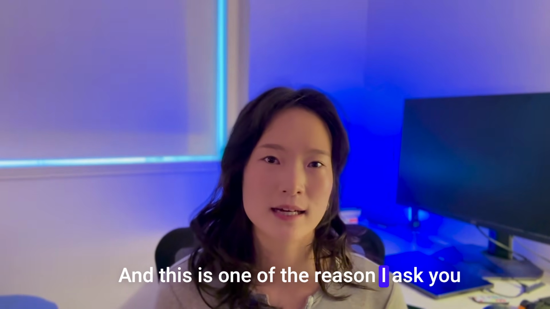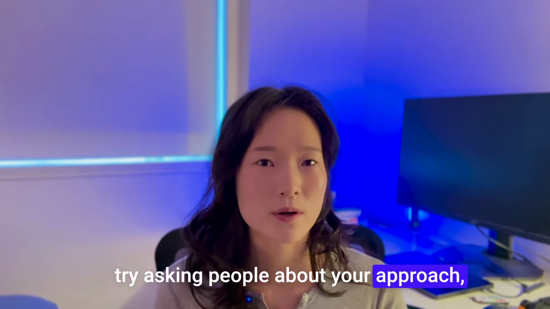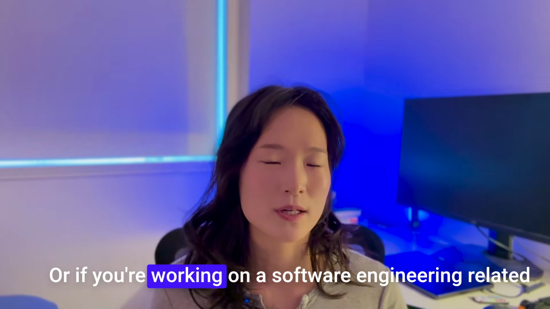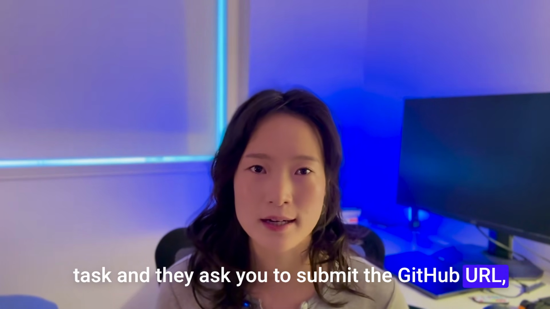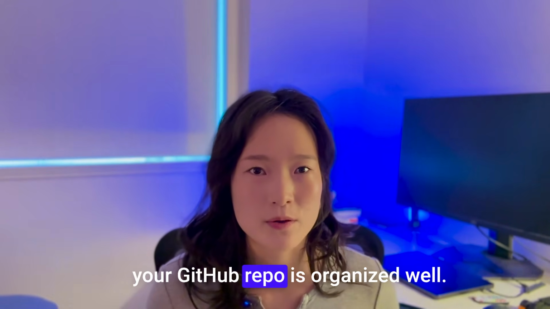And this is one of the reasons I ask that you should prepare in advance. Try asking people about your approach, whether it is feasible, whether it makes sense, or if you're working on a software engineering related task and they ask you to submit the GitHub URL, try to go through your code and see if your GitHub repo is organized well.